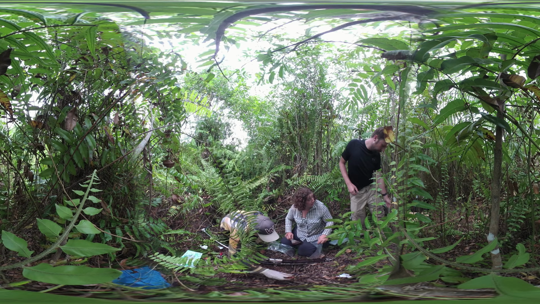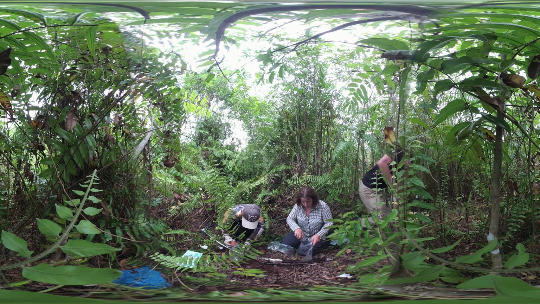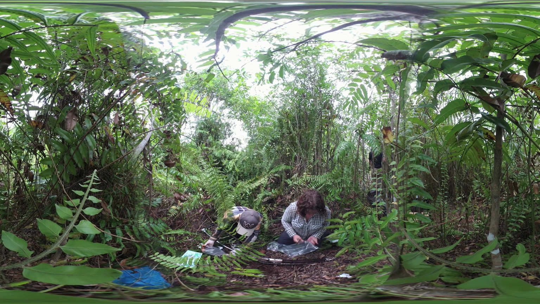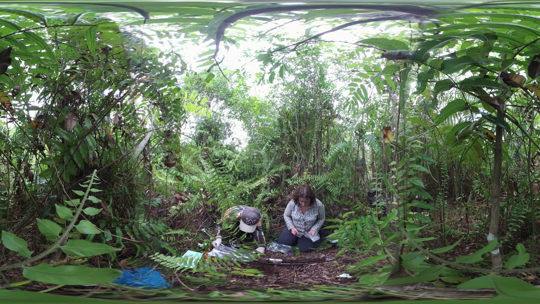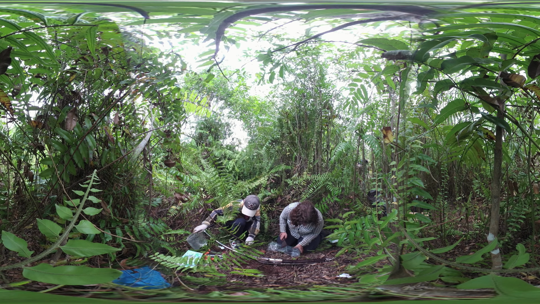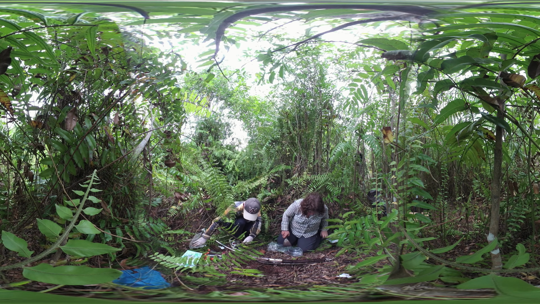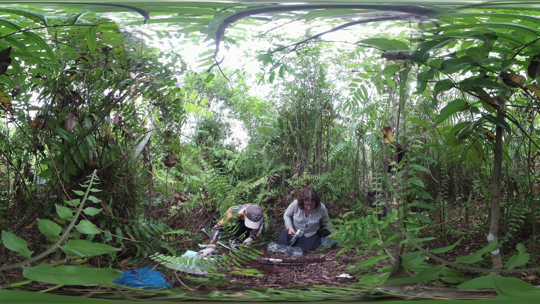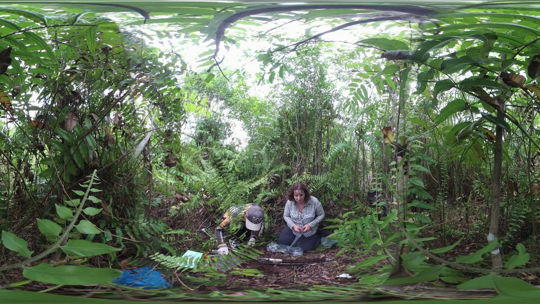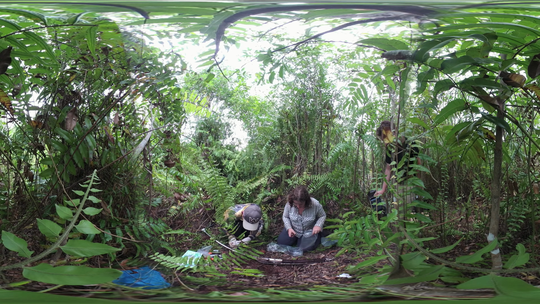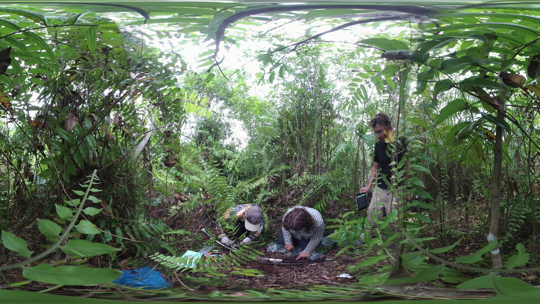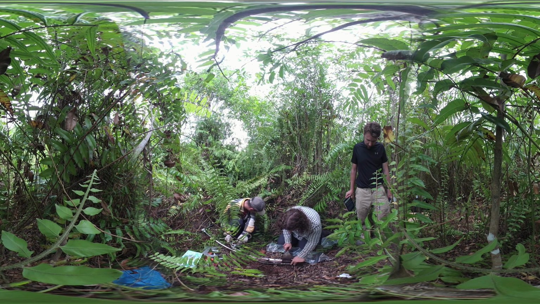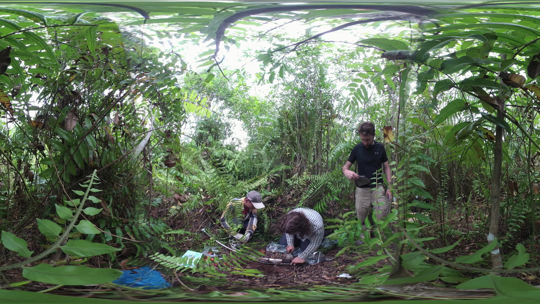Do you want me to say what chemistry we're doing? Yeah. So we're taking soil samples down to 50 centimetre depth at 10 centimetre intervals. Within those intervals we'll be measuring changes in the carbon nitrogen content, the pH, soil moisture, the bulk density, which is how dense the peat is.